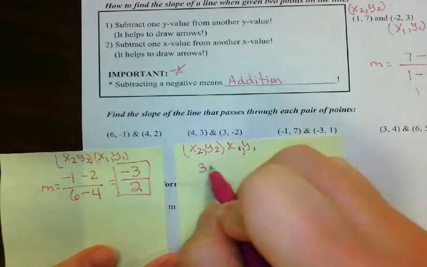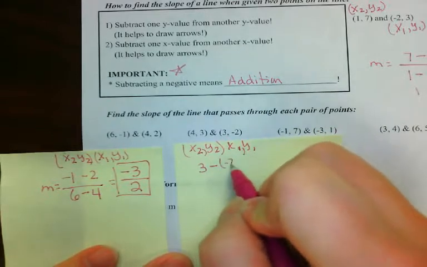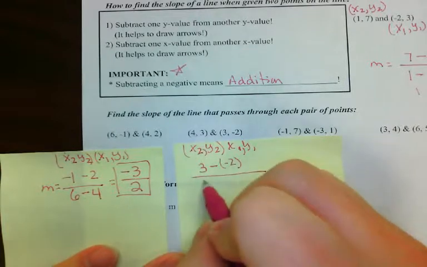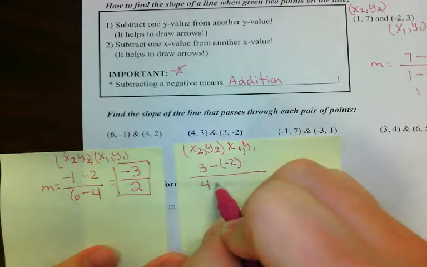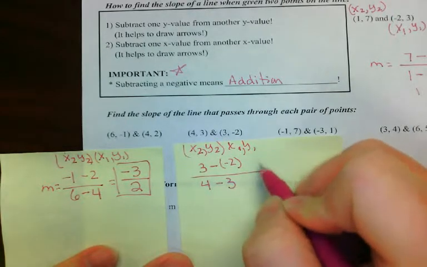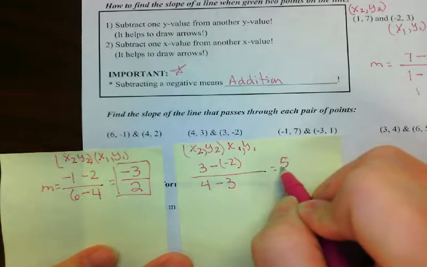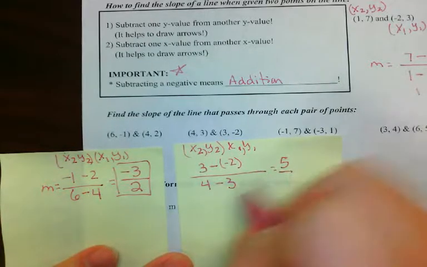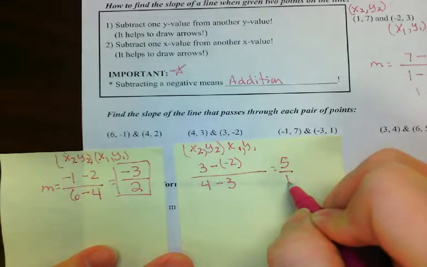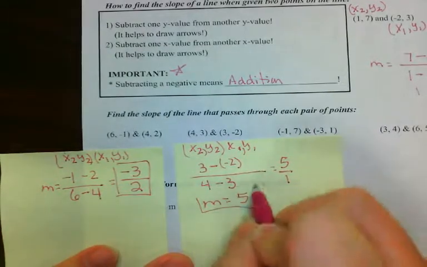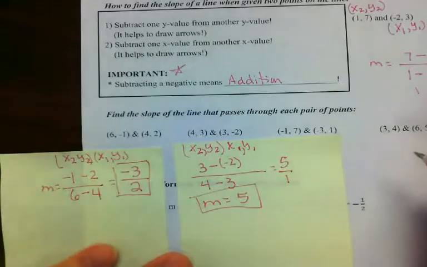So it's going to be 3 minus, in this case, a negative 2, which makes it positive. And then in my denominator, I'm going to have 4 minus 3. So we're going to simplify this. 3 minus a negative 2 is positive, so this equals positive 5. Then I'm going to divide this by 4 minus 3, which is 1. So my slope in this case is just equal to 5, a positive 5.